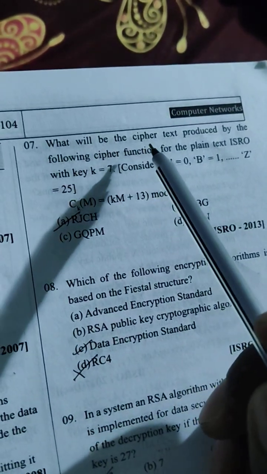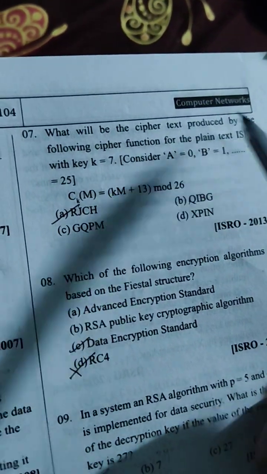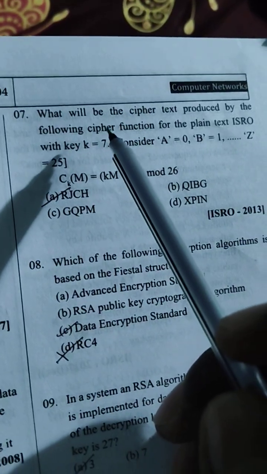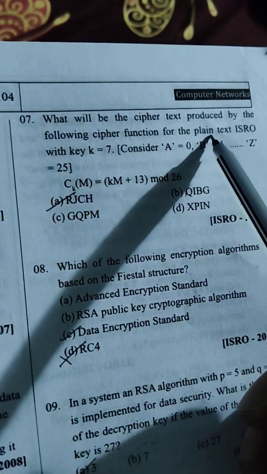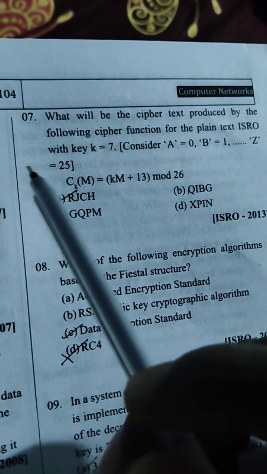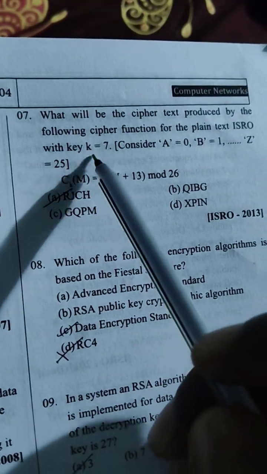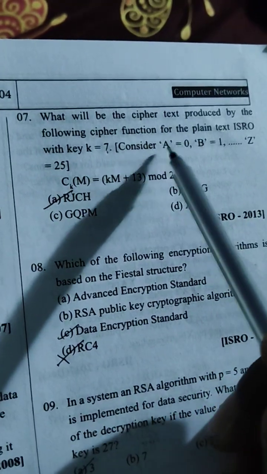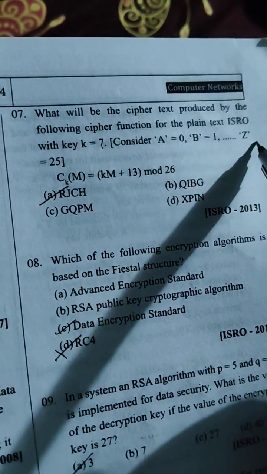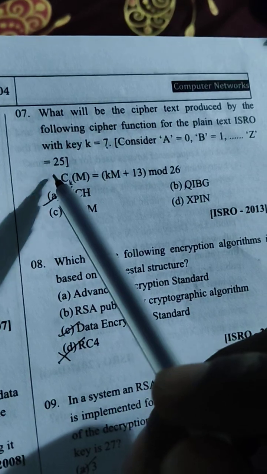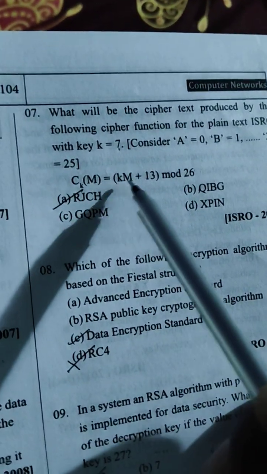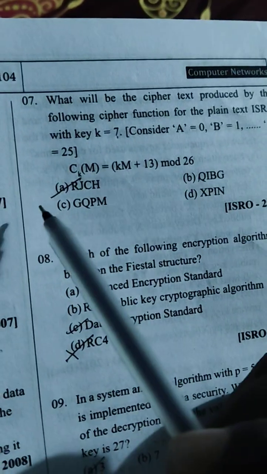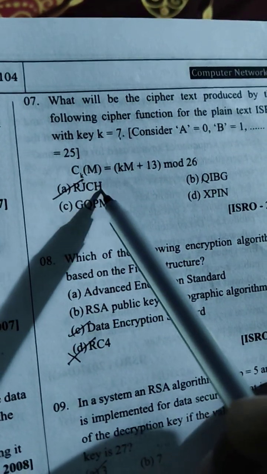What will be the ciphertext produced by the following cipher function for the plain text ISRO with the key k equals to 7? Consider A equals to 0, B equals to 1 and so on, Z equals to 25. C of M is equals to Km plus 13 mod 26.